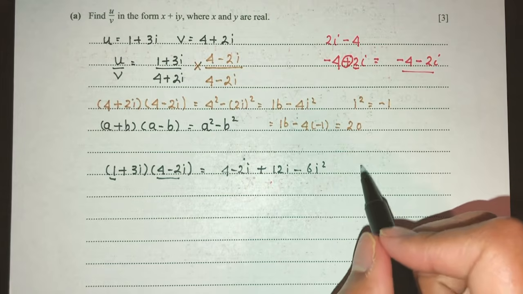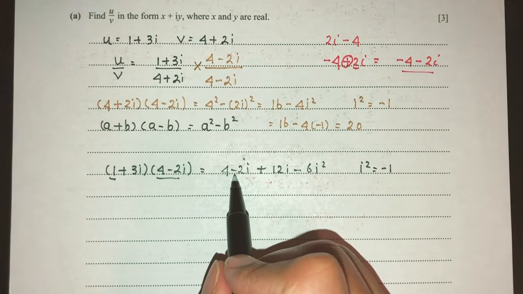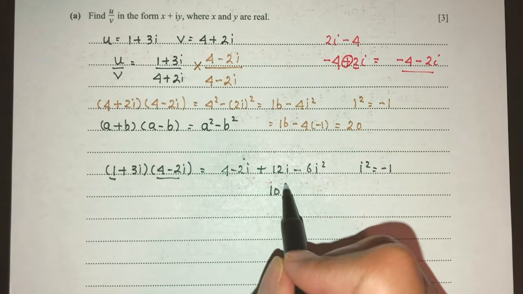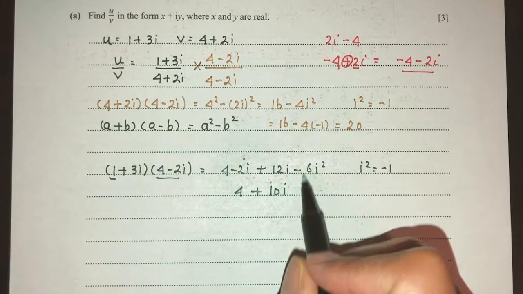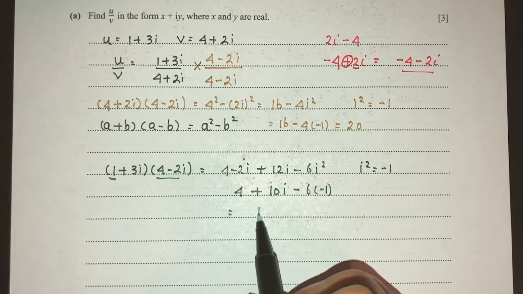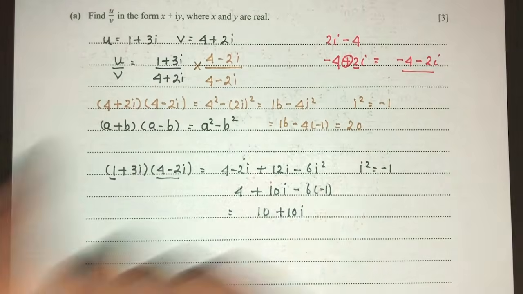Same thing here, i square is minus 1. So firstly we have minus 2i plus 12i, that is 10i. And here we have 4 plus, then minus 6 times minus 1. That will become 10 plus 10i for the numerator.